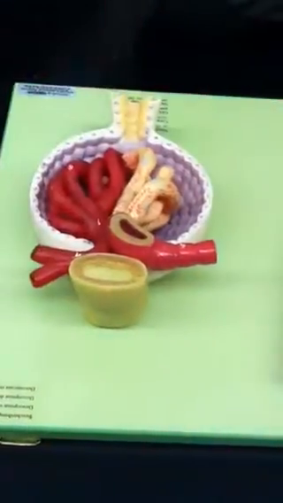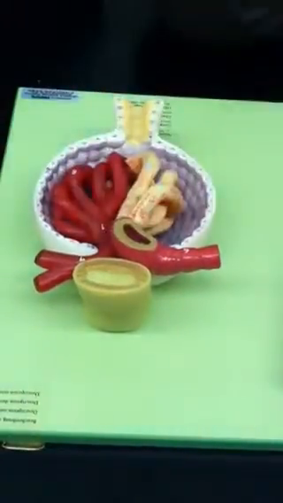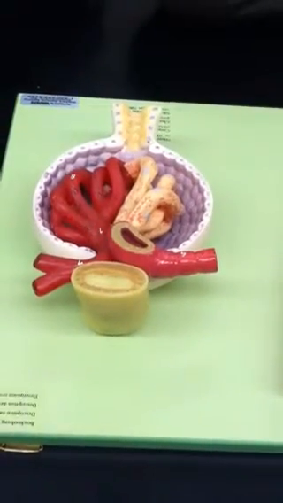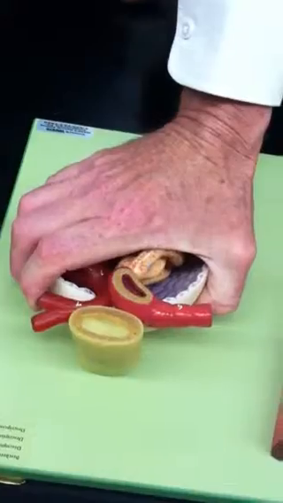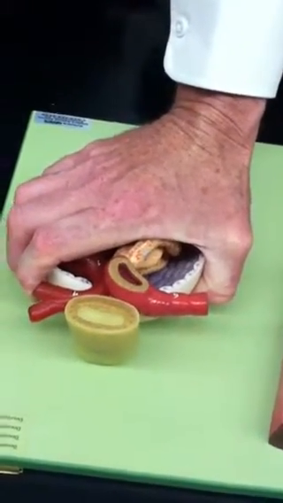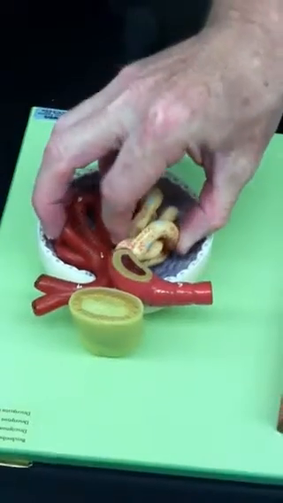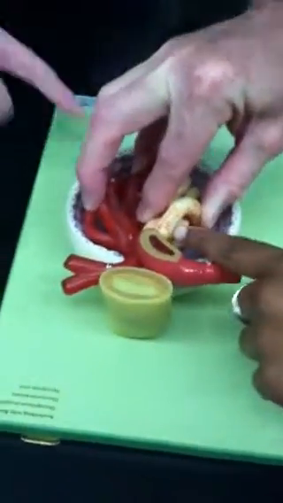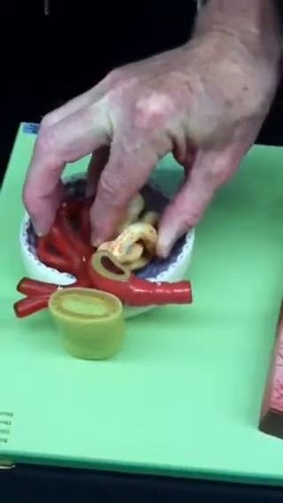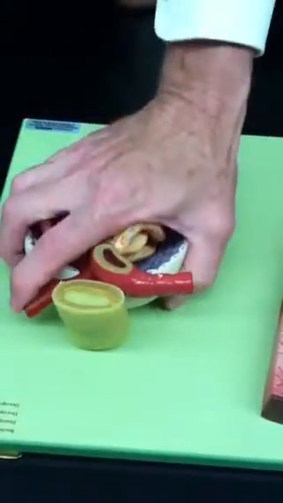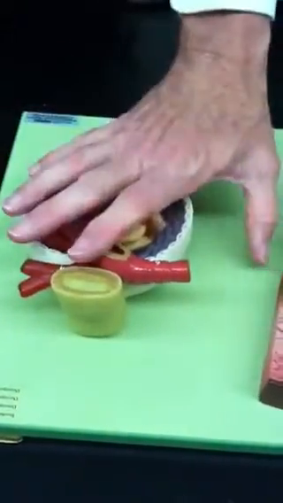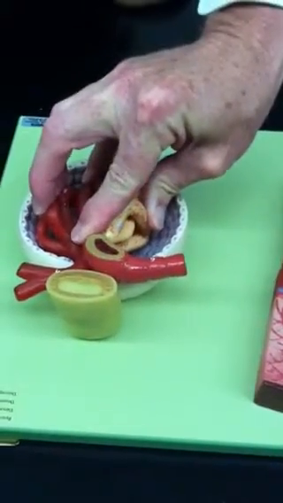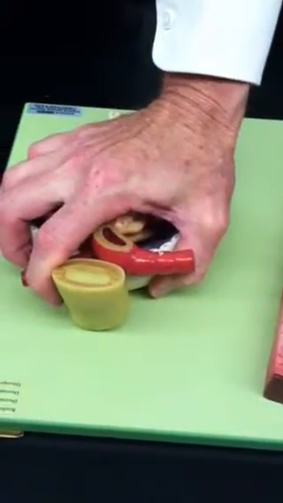So it's the glomerulus with its arteries? Wait, which part's the glomerulus? The renal corpuscle is this: the arteries, glomerulus, Bowman's capsule, and all of that. The glomerulus is just these capillaries. I thought the whole thing was the glomerulus. Technically, yes, but everybody calls the whole thing the glomerulus. Technically it's just the capillaries, and they call the whole thing the corpuscle.